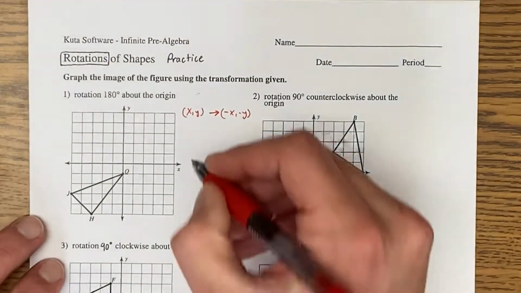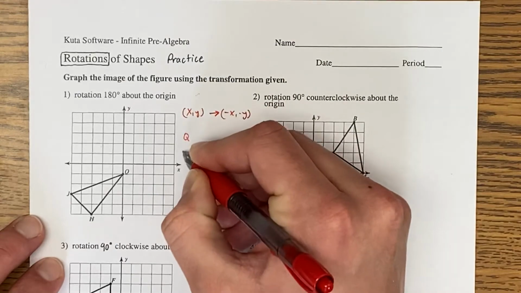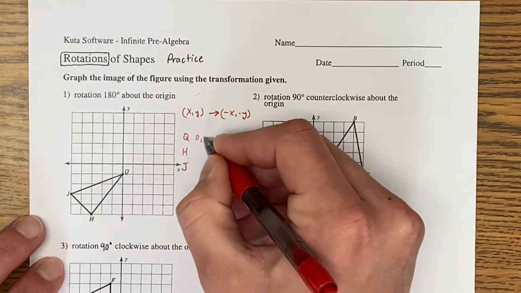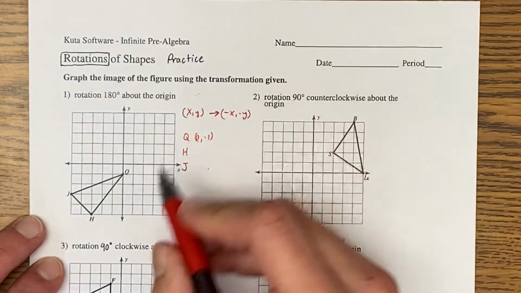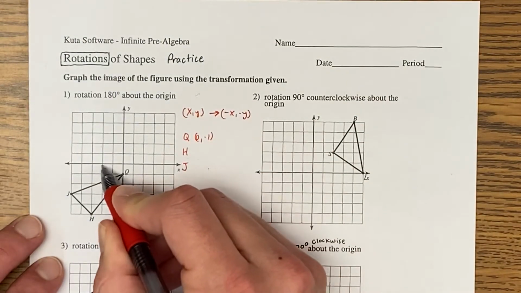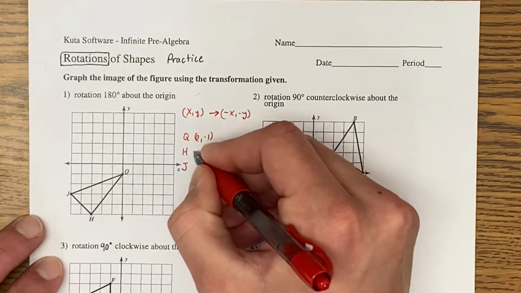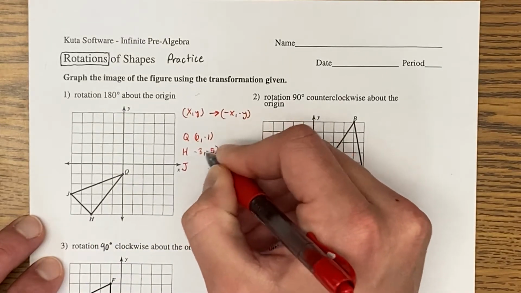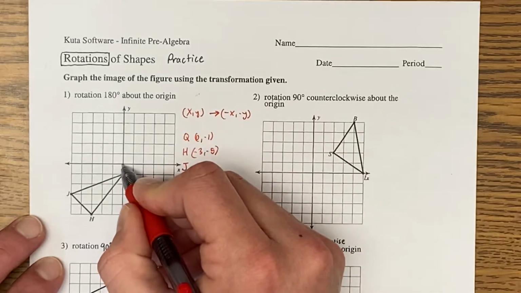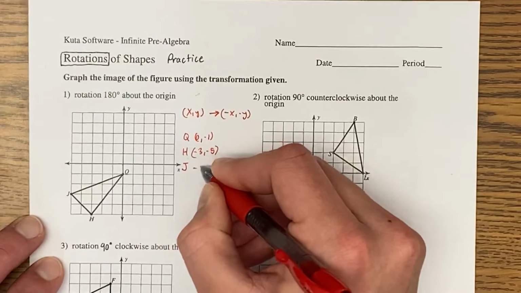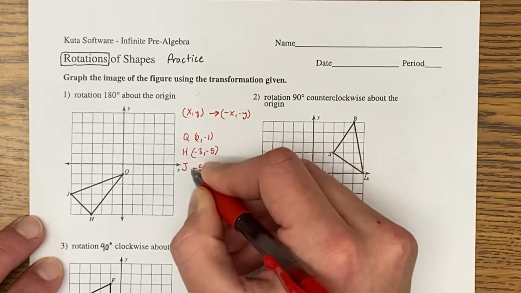A good place to start is to write down each coordinate. So Q, H, and J. Q is 0, negative 1. H is 1, 2, 3 to the left and 1, 2, 3, 4, 5 down, so negative 3, negative 5. And J is negative 1, 2, 3, 4, 5 to the left and 1, 2, 3 down, so negative 5, negative 3.